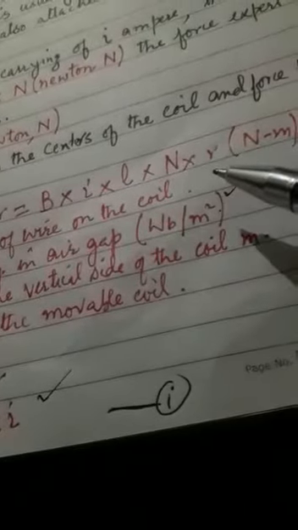That's equal to B into I into L into N into R. What is B? B is the flux density in the air gap.